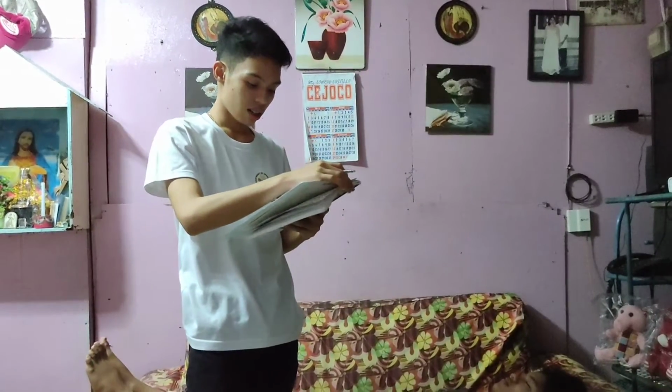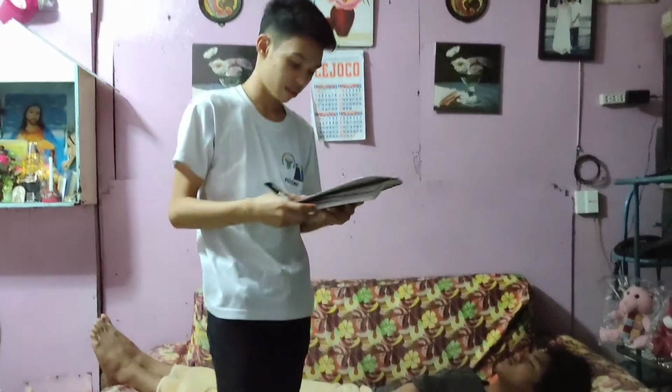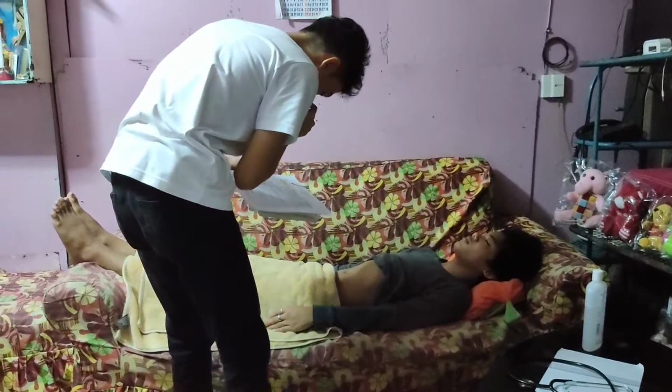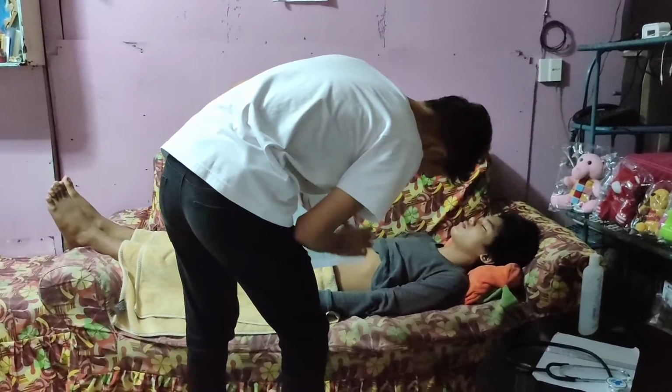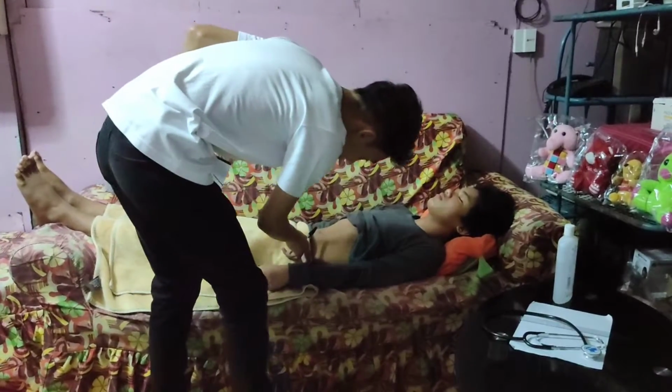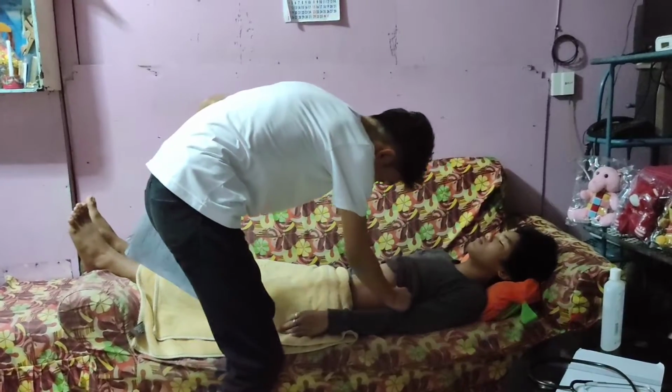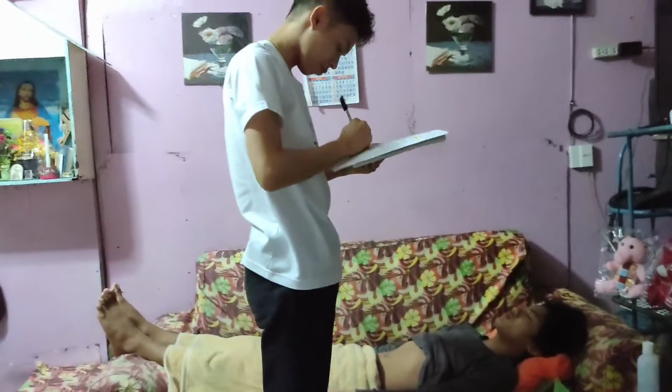So you're going to inspect the umbilicus also. Then you're going to note the color, the location, and contours. Okay, we're going to check for any rashes, sir.